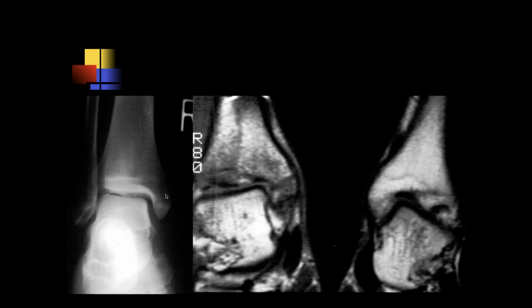Plain film on someone who had trauma and ankle pain. Here we have an AP film of the ankle. It seems there may be some slight widening of the medial ankle mortise. And then here on the MRI, now this is a very old MR scan. It's a T1 weighted image. Back in the days when we had to image both feet together because there wasn't room to put one out of it, and we had to use the head coil.